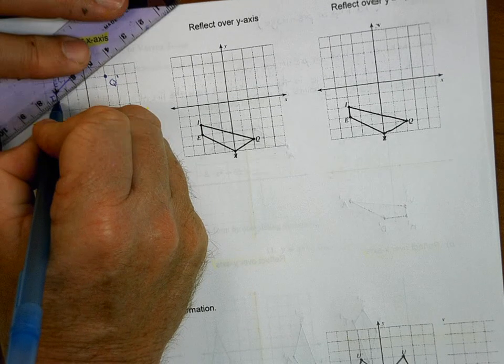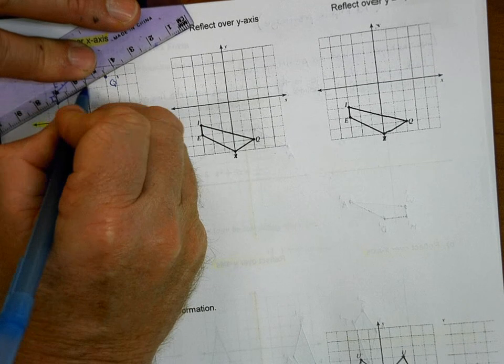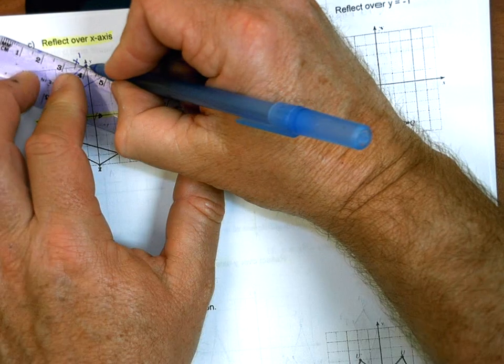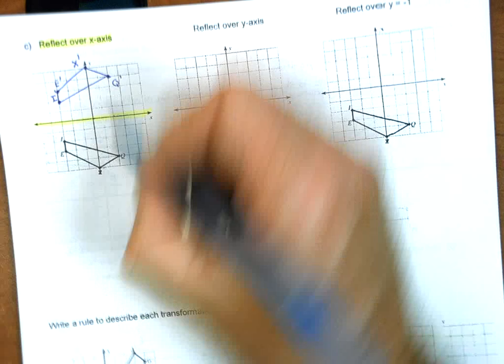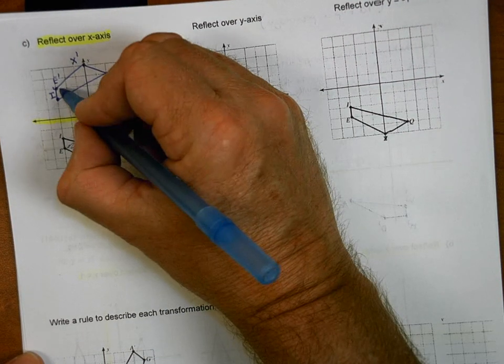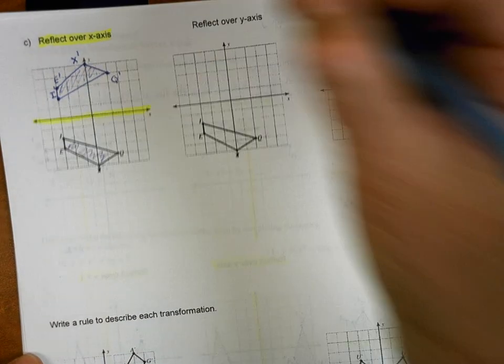Okay, Caden, remember, straight edge to connect the points. And then also keep in mind the terminology that we're using: the original shape is called your pre-image, so there's my pre-image. The shape that we get after we do the reflection is called my image.